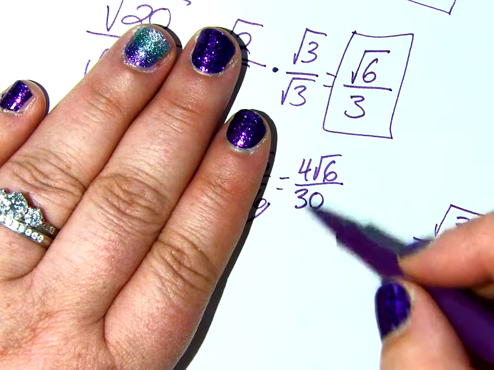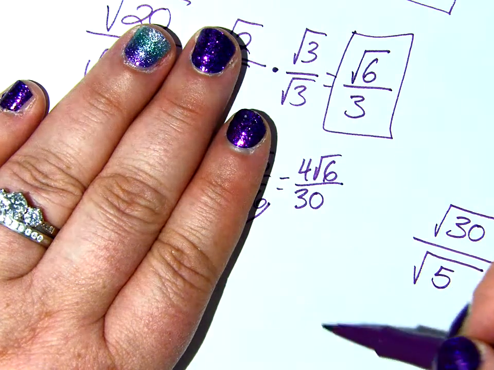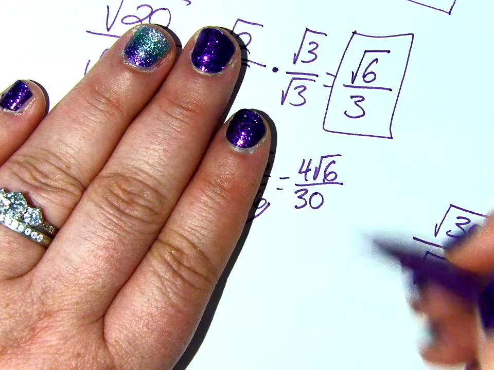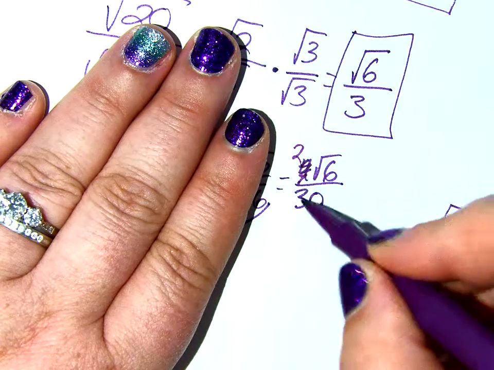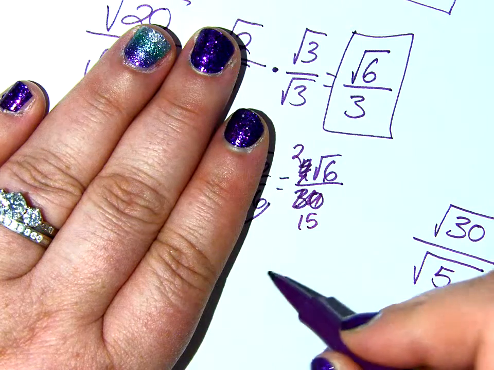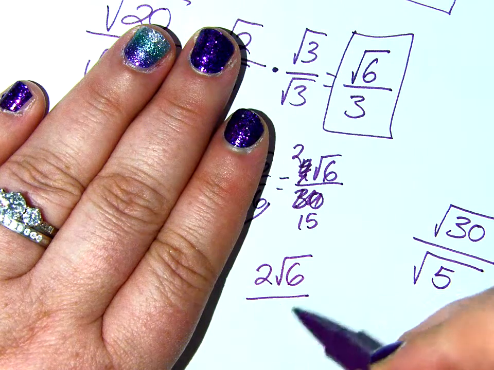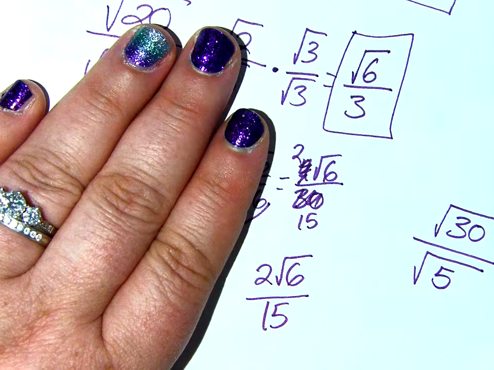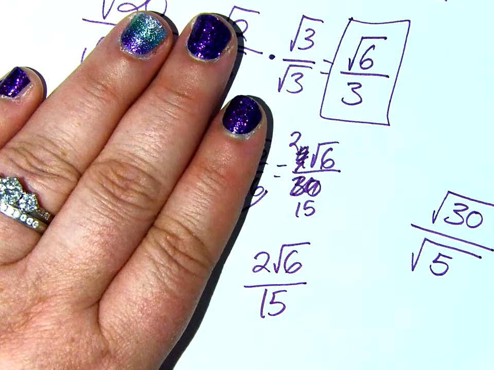I can reduce the 4 and the 30 because they are both not in a square root. So that becomes 2/15. What if you have like root 6? That's not going to be a rational number, is it? What do you mean?